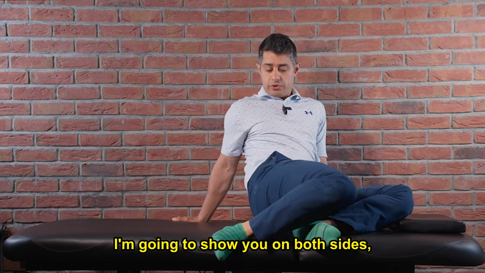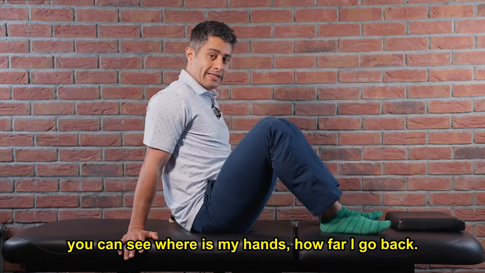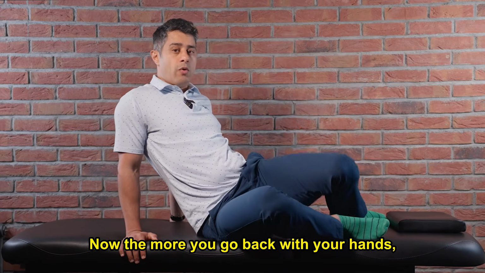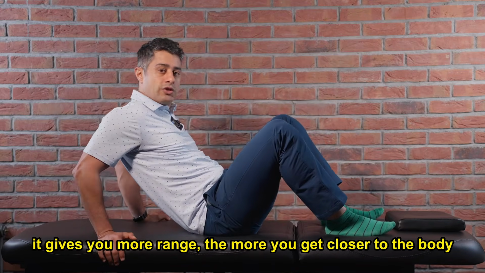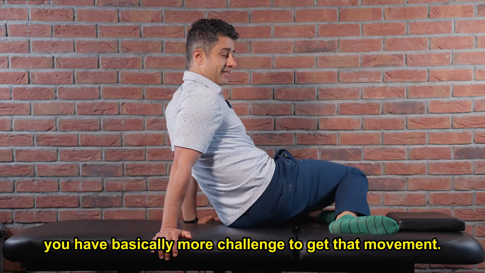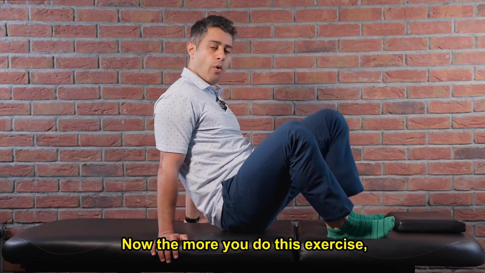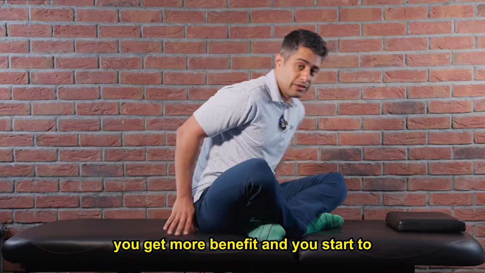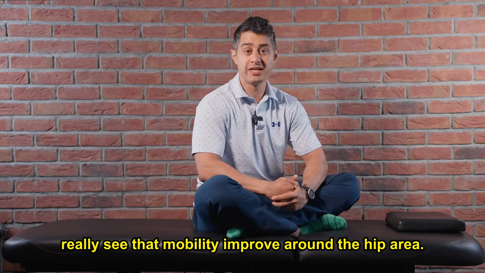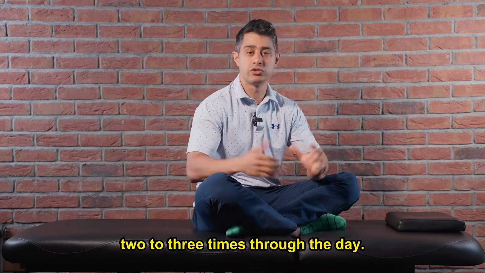I'm going to show you on both sides, which means if I'm on a side this way, you can see where is my hands, how far I go back. Now, the more you go back with your hands, it gives you more range. The more you get closer to the body, you have basically more challenge to get that movement. Now, the more you do this exercise, you get more benefit and you start to really see that mobility improve around the hip area. Try it for 3 sets of 8 to 10 repetitions, 2 to 3 times through the day.